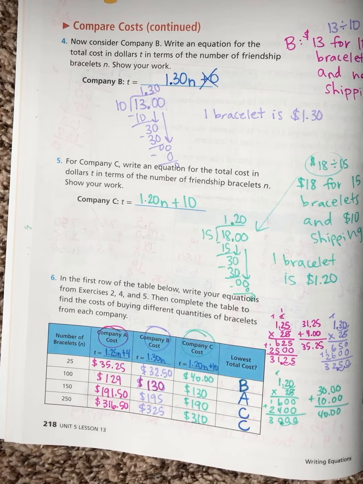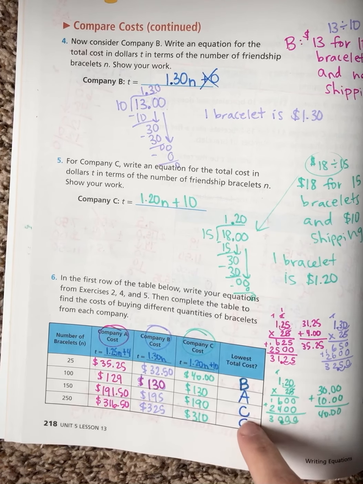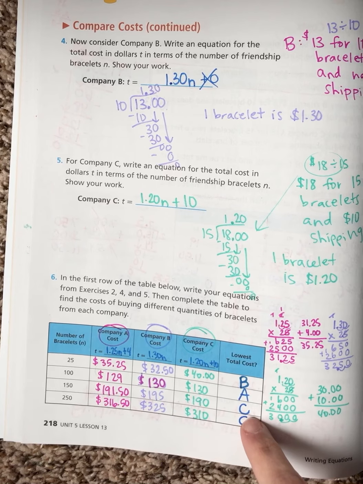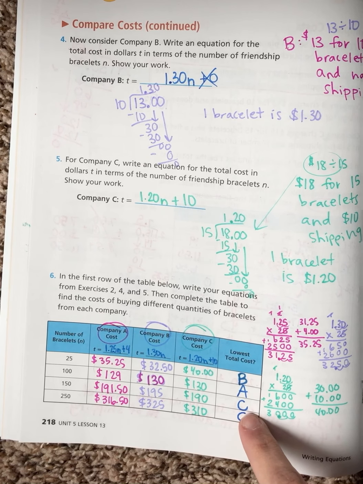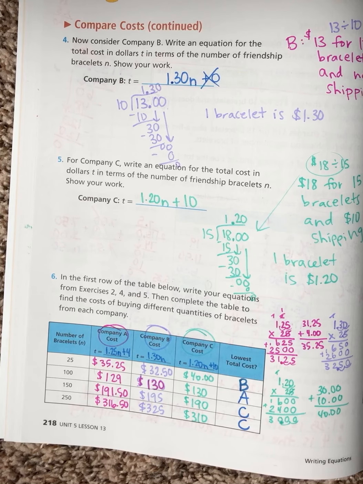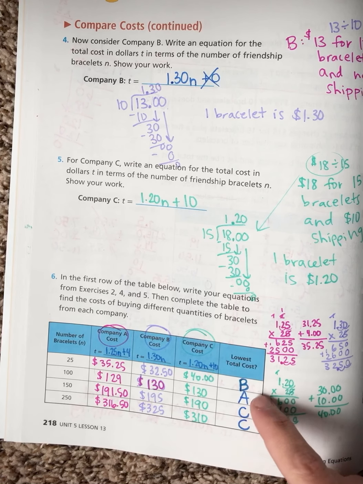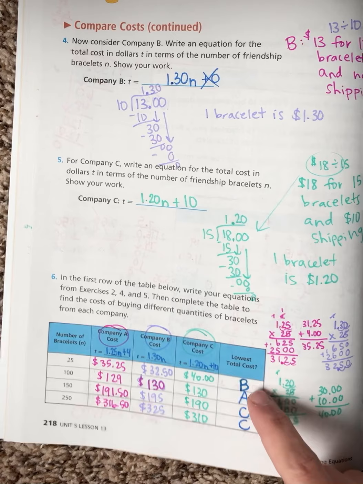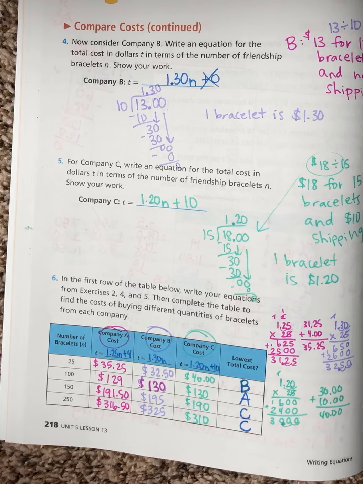So what it's looking like is if you are going to buy lots and lots and lots of bracelets, pretty much anything over 100 bracelets, company C is going to end up being your best deal every single time. Even though company C has $10 shipping, which seems expensive, it has the cheapest bracelets, so it's going to be our best deal. But if you're going to buy fewer than 100 bracelets, then it just depends which one's going to be better. A better deal is, do you want shipping or do you not want shipping? Depends on how many bracelets you are going to buy.